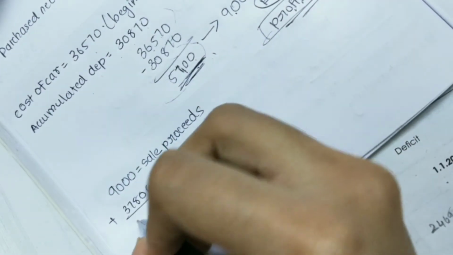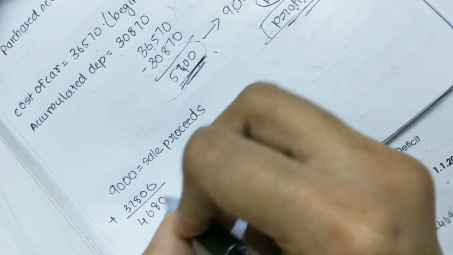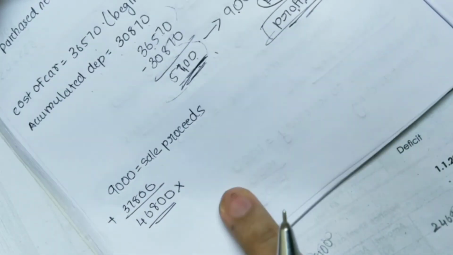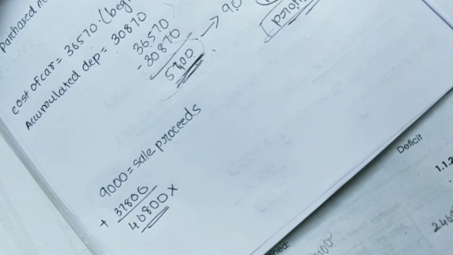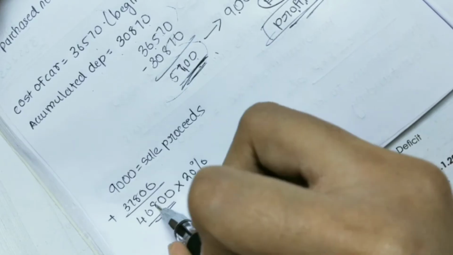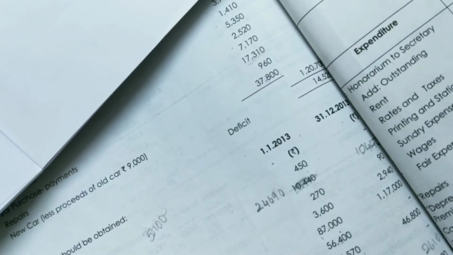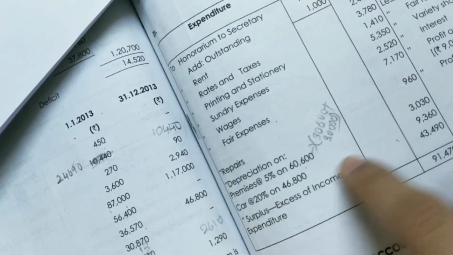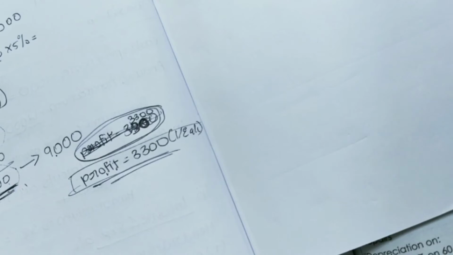We'll get an amount of 46,800, and we have to calculate depreciation on this amount. The depreciation for car is 20%, and we have to calculate this 20% on this amount, and that is how we get this amount in the income and expenditure. You will be able to see this 46,800 here, right? So that is how this amount came. So this is how we calculate depreciation for the car and the premises.